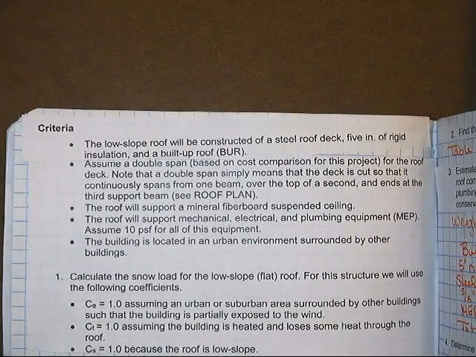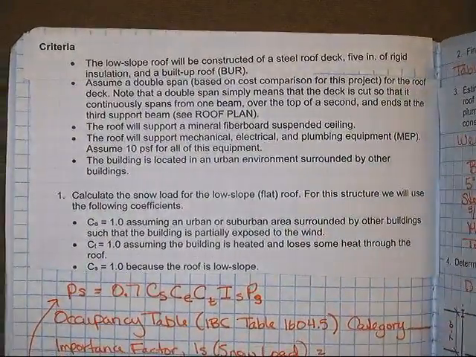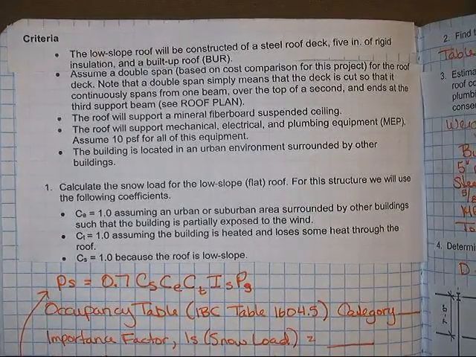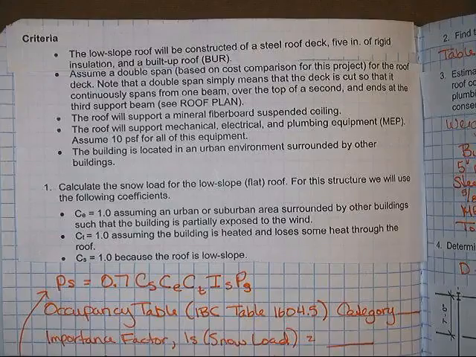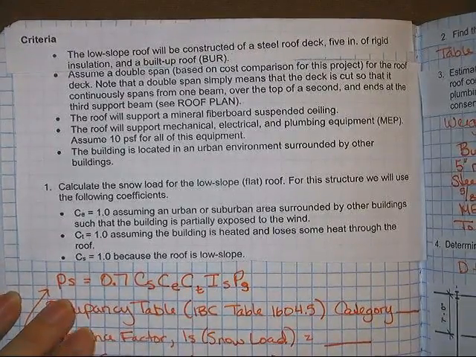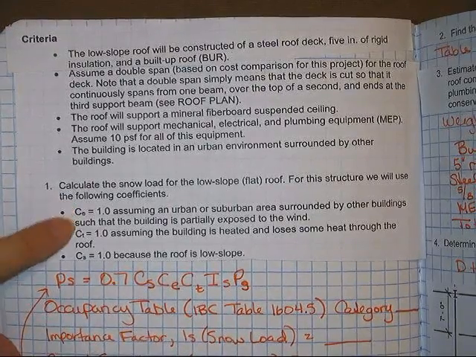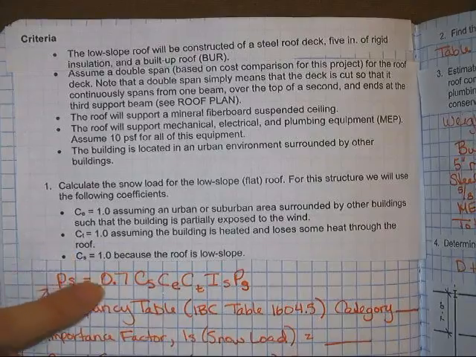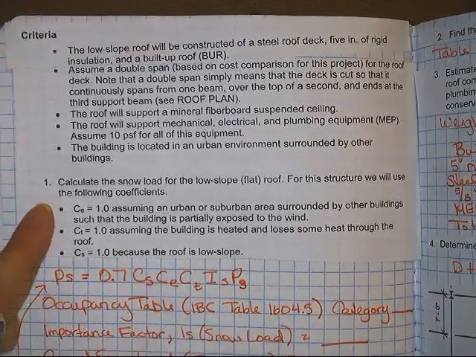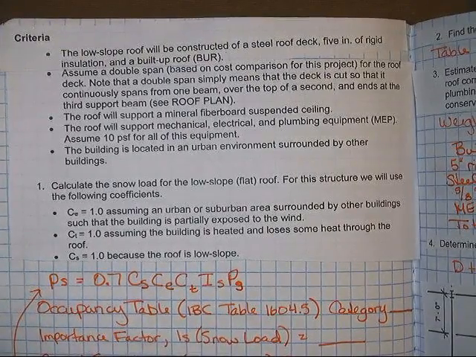You are expected to show all of this work in your notebooks and do all the calculations. I'm going to get you started here on this video, but when you work it in your own notebooks, you do need to show all the formulas and all the work, just like normal. So number 1, we're going to start by calculating the snow load for the low slope roof. It already gives me some of the information here. This is the formula that we had from the PowerPoint, and here are 3 of the numbers to fill in. The other ones we'll have to figure out ourselves.